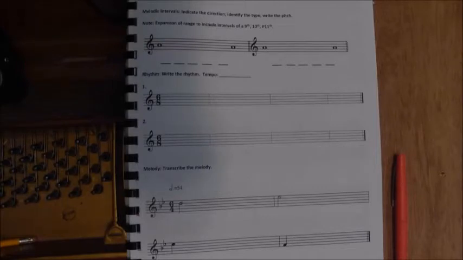Alright, 5.8, intervals. Here's example 1. And rewind and check the solution.